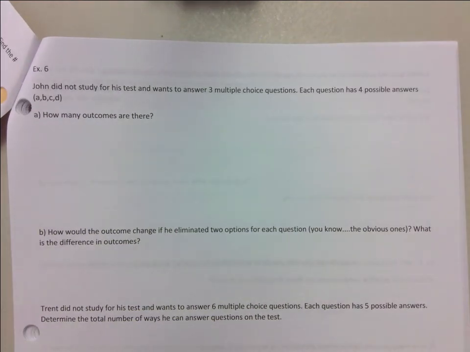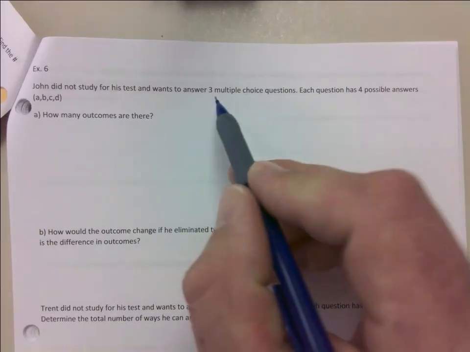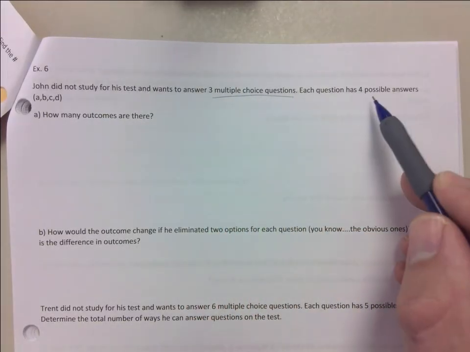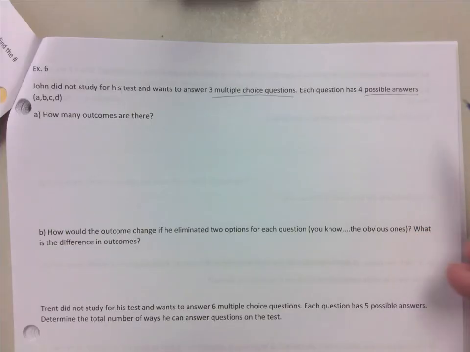So these are just the multiple choice type of questions here. John did not study for his test and wants to answer 3 multiple choice questions. Each question has 4 possible answers, so A, B, C, D. This only applies to scenarios where every question kind of looks the same to you. Everything is kind of equally spread out. You're not really thinking, right? You're just randomly choosing, okay?